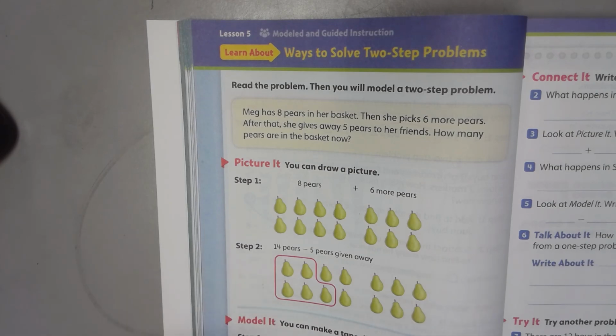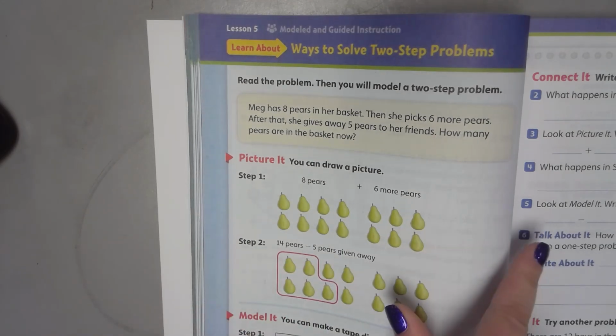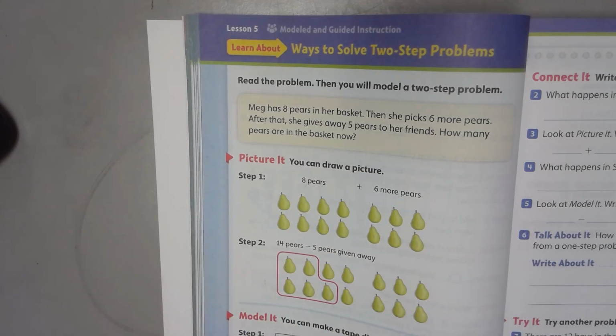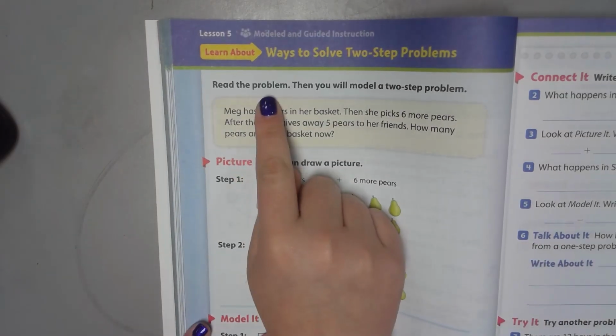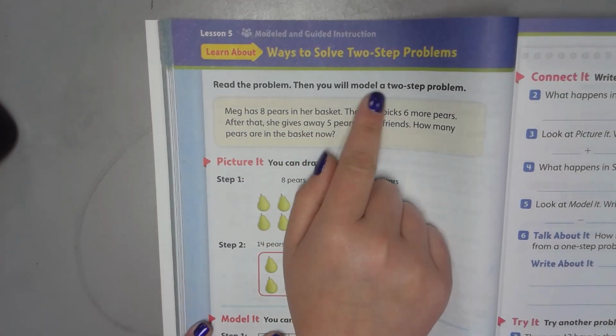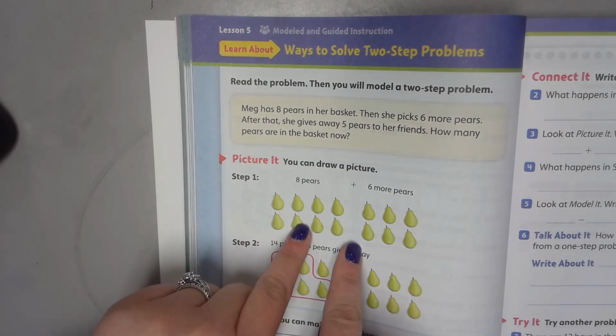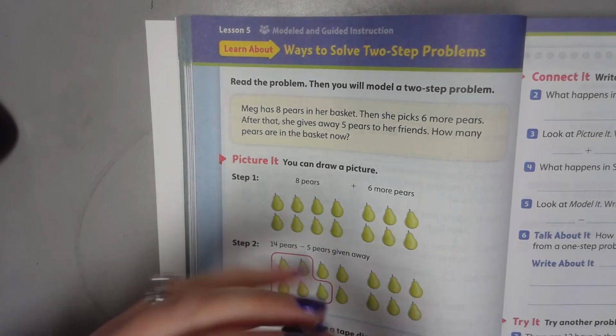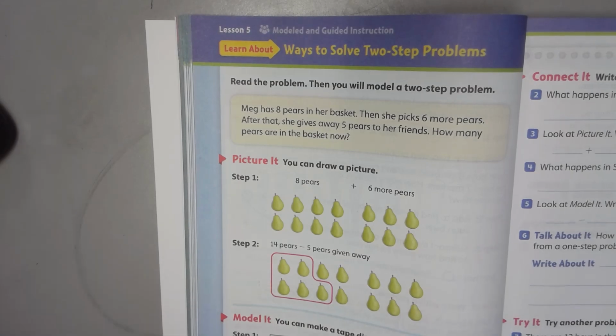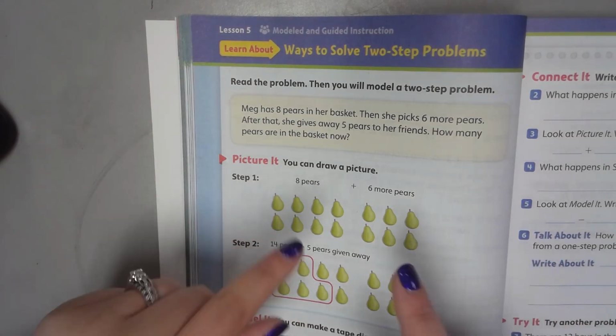Another step of plus or minus something. That's where we talked about taking the answer from the first step, so the answer to the one step, and you're going to use it in the second step to find the big answer. So read the problem, then you will model a two-step problem, meaning you're going to show a two-step problem with drawing. Okay? You can always use counters, there's stuff in the back of the room, all that. This one in our lesson book is going to use drawings.